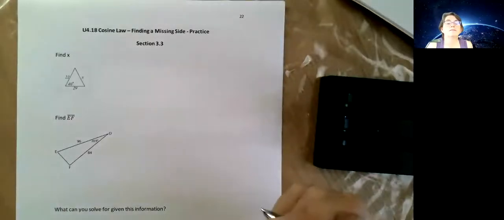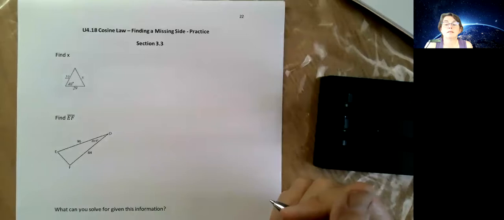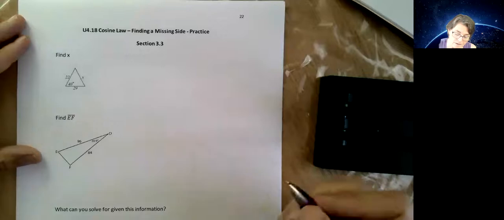Hi there, this is video 418, cosine law, and it is practice on finding the side. At this point, if you have not already done so, I think you are completely capable of turning off the video, doing the question, turning it back on, and seeing how you did. You should do that now. All right, I'm going to trust that you did.